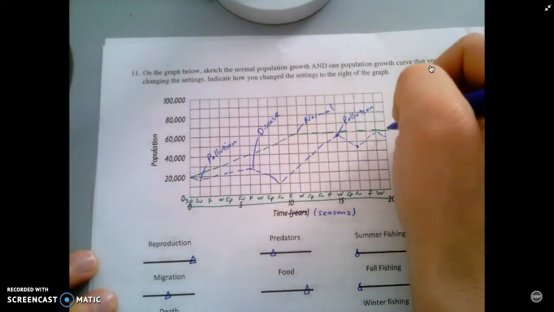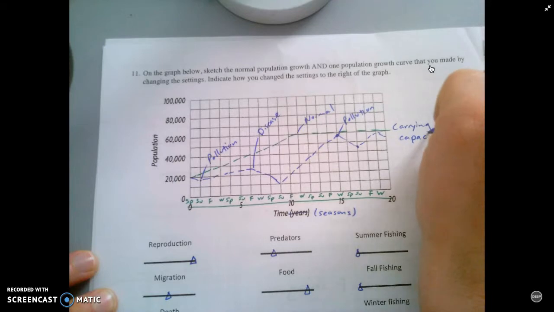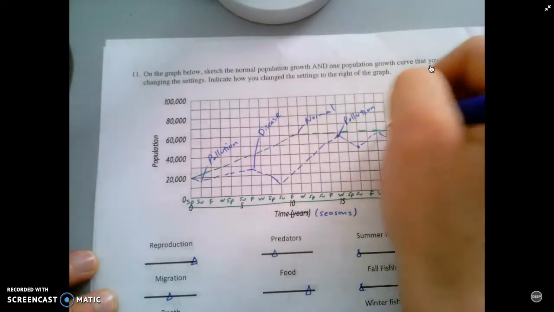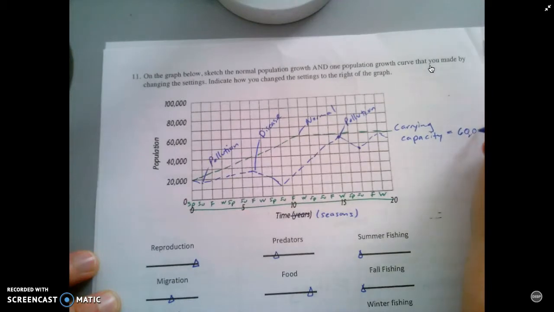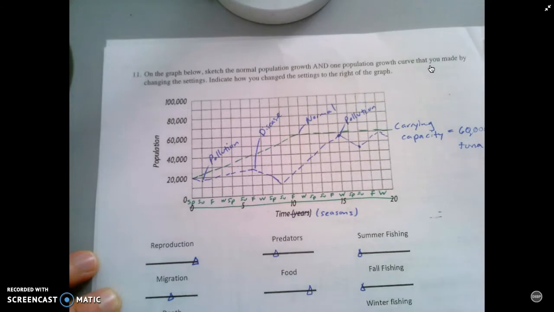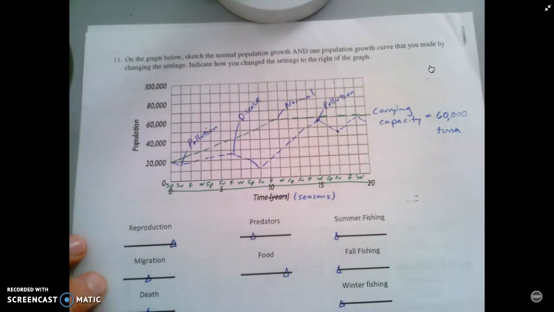Here, again, our potential carrying capacity, if I'm looking at my normal where it flattens out, was 60,000 tuna. So we could support 60,000 tuna, but I just never got there with all the other stuff that was limiting that population.